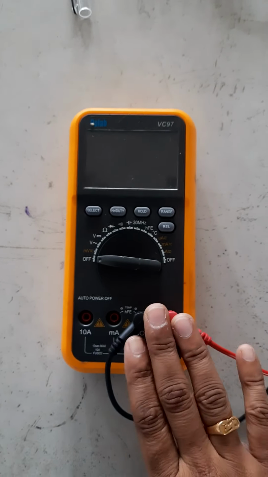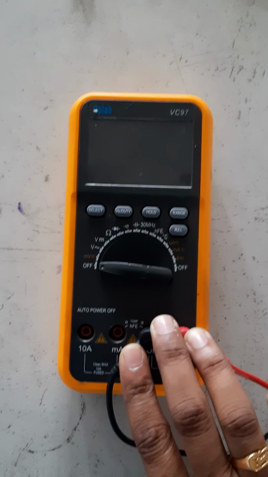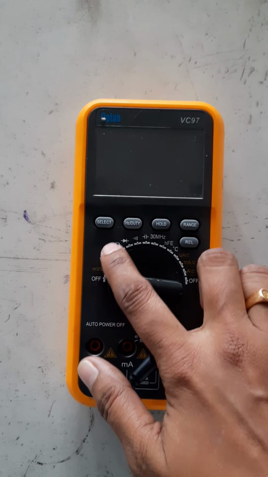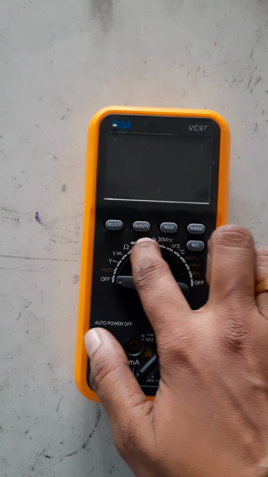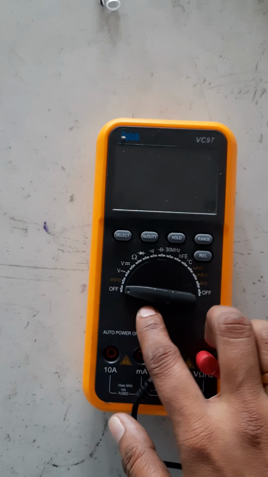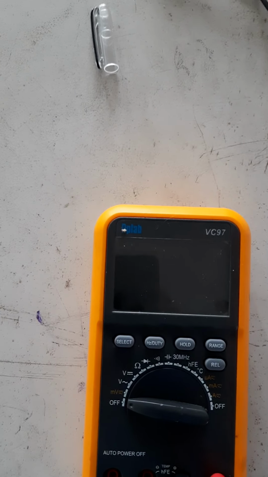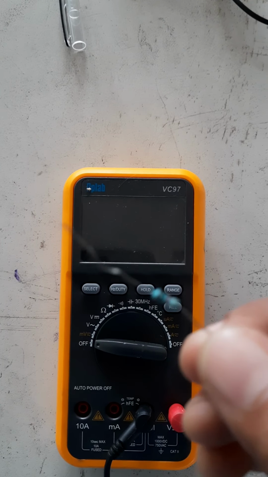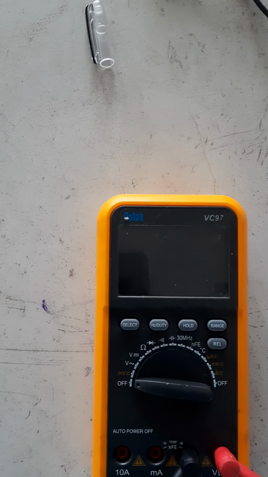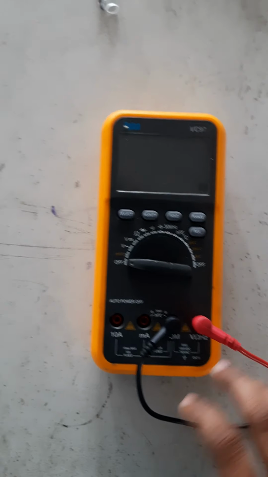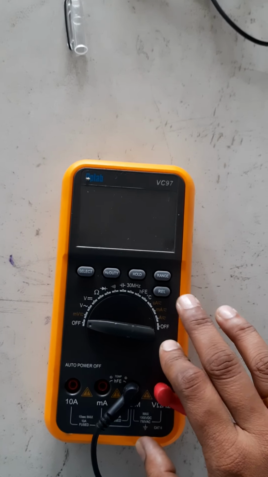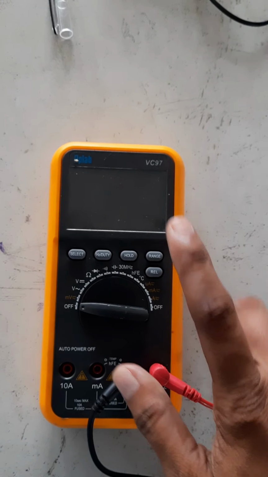So next is a digital multimeter. Here also, multimeter means it will be used to measure the values of a capacitance, a resistor. Whatever the analog multimeter has done, almost all those functions, all those measurements, we can find out with the help of a digital multimeter.